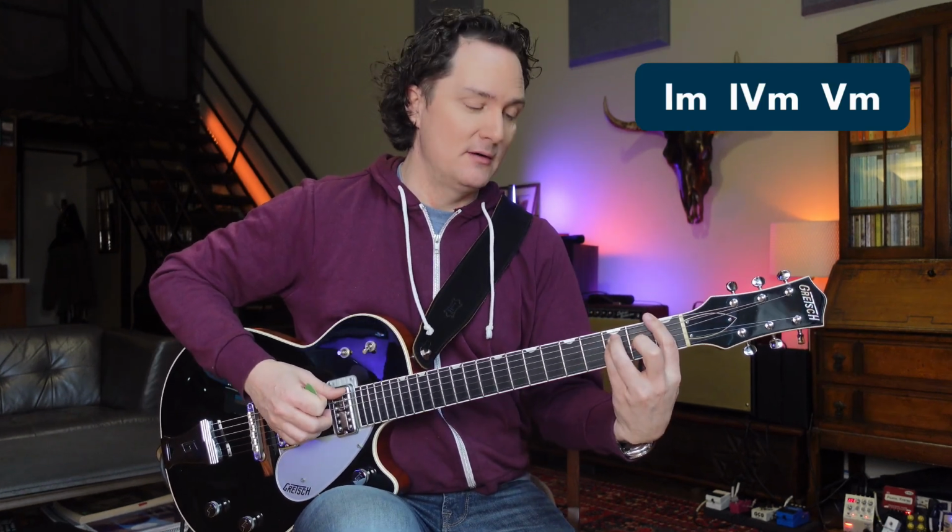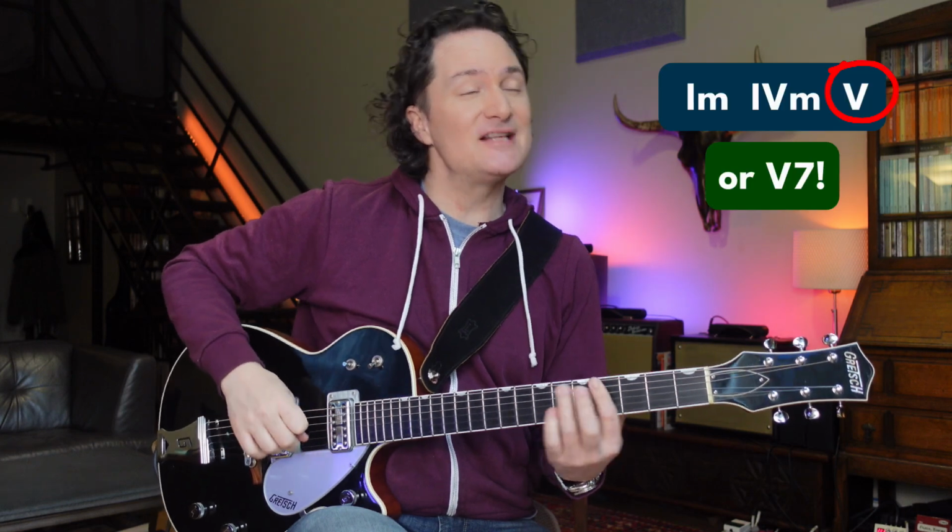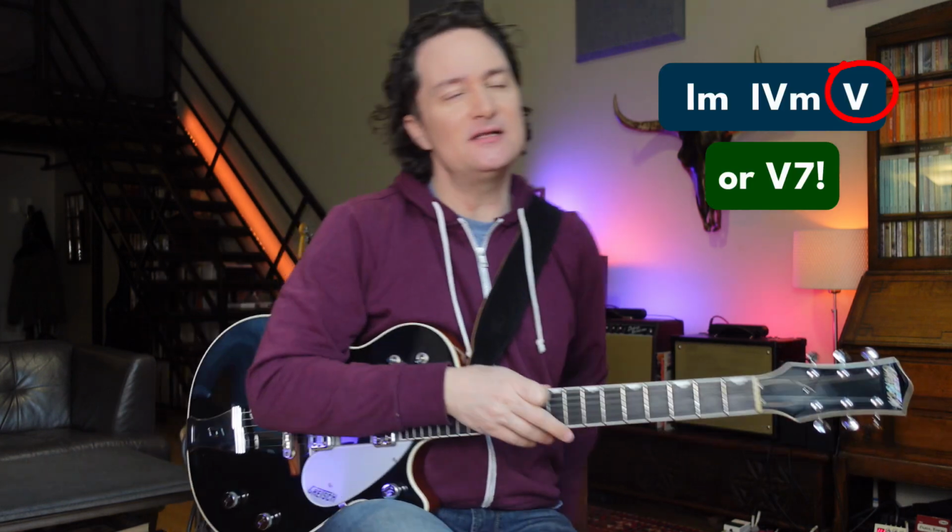Now, it's a little bit more complicated because there are more variations in minor keys, but in its basic form, it would be a 1 minor, a 4 minor, a 5 minor. But very often you will find the 5 chord has been altered to a major chord. That's very common in minor keys. Still, let's keep it simple, right? We want to do basic principles. We want to do the most common things first.